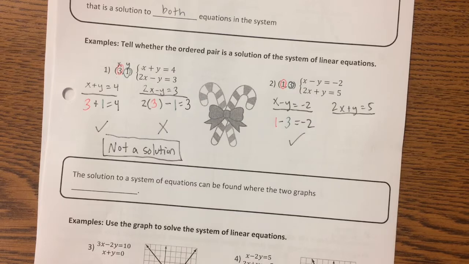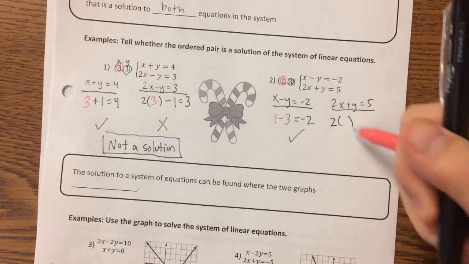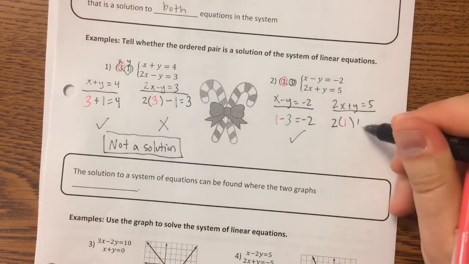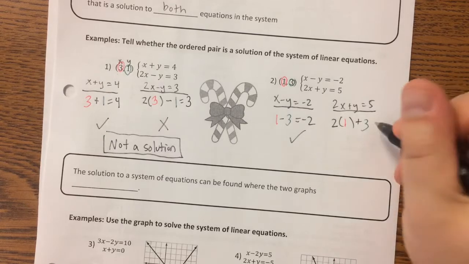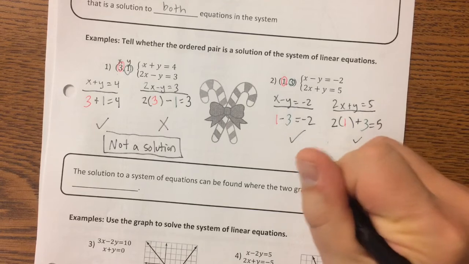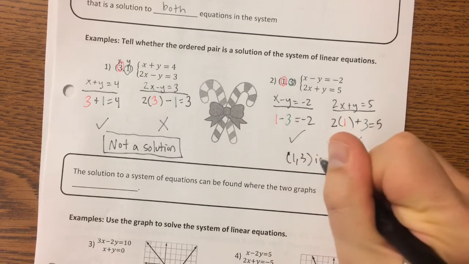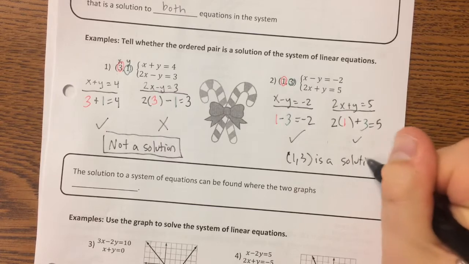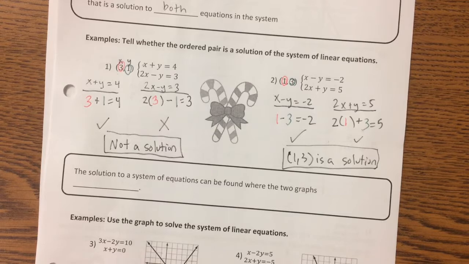And then if I plug it in over here, 2 times 1 plus 3, does that equal 5? Yeah, 2 times 1 is 2, 2 plus 3 is 5, that checks out. And you say, yes, that's a solution. So that's how you would check your answers, right? Once you get your answer, you should always go back and make sure that it's actually right.